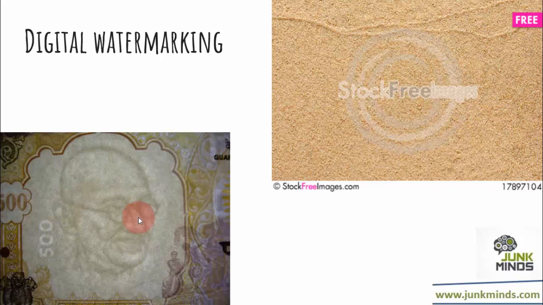A watermark is done by following a few steps. First is the watermark generation, second is the watermark embedding, and third is the watermark detection. For example, if you want to embed this Indian currency with the image of Gandhiji, first we take the image of Gandhiji. That is the first step, watermark generation. The second is the watermark embedding. That is, we embed the image into the currency note. The third step is the detection.